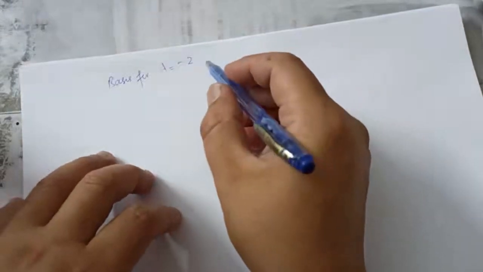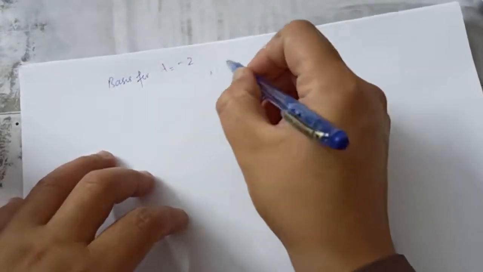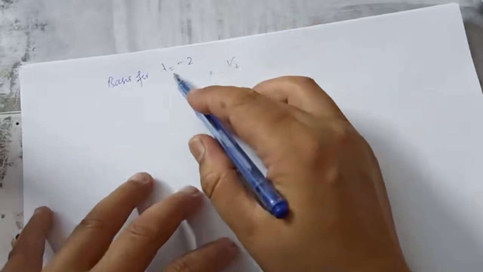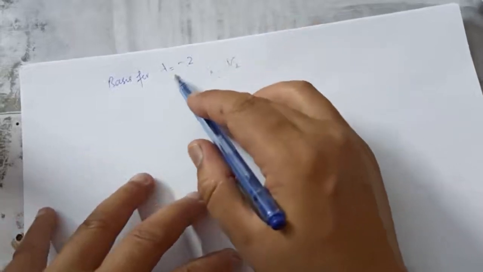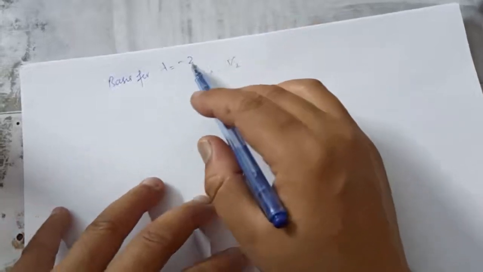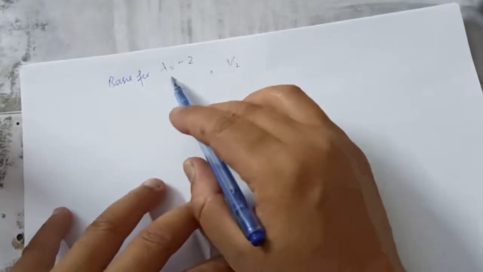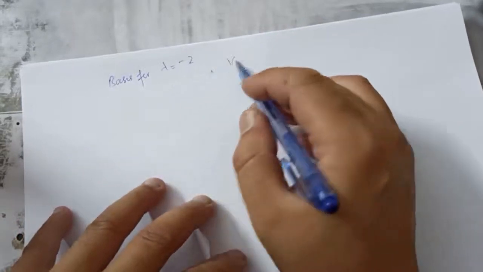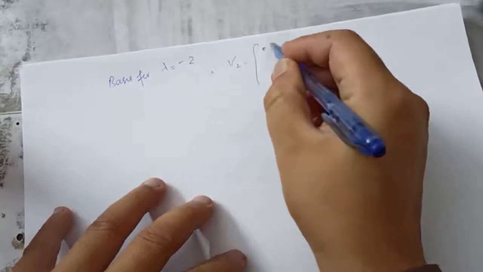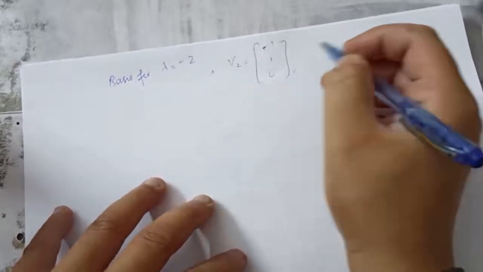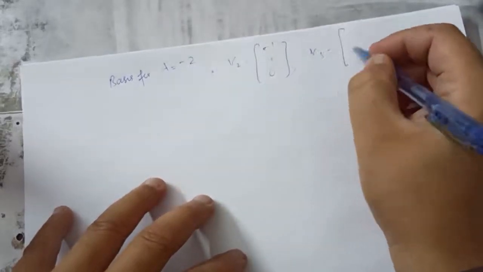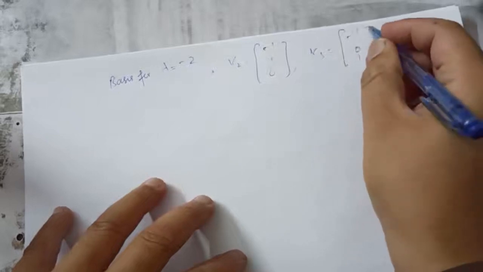Luckily in this case we got two eigenvectors corresponding to it, because it has an algebraic multiplicity of 2. That is v2 equal to [-1, 1, 0] and v3 equal to [-1, 0, 1].